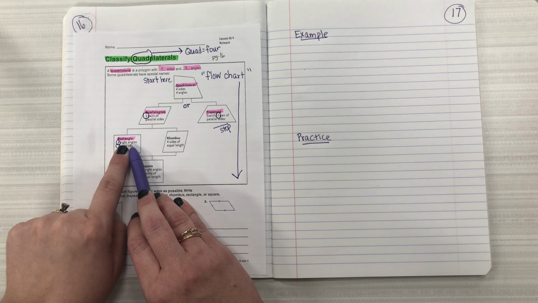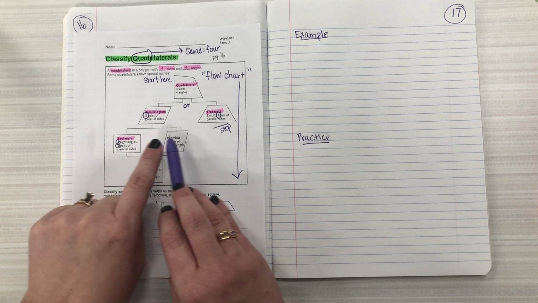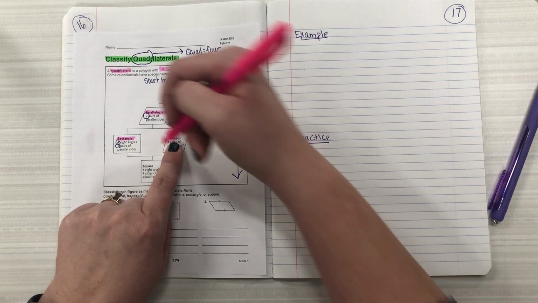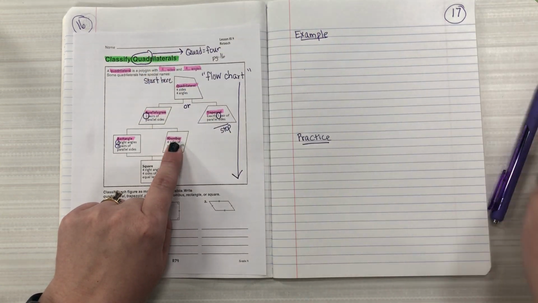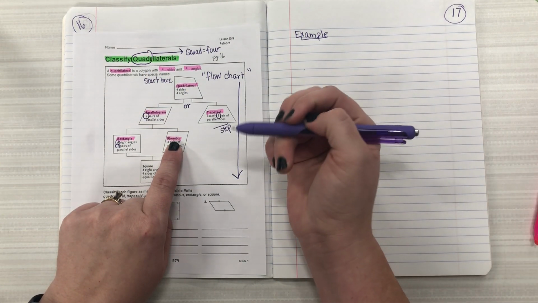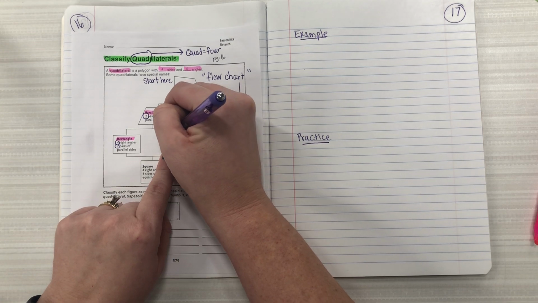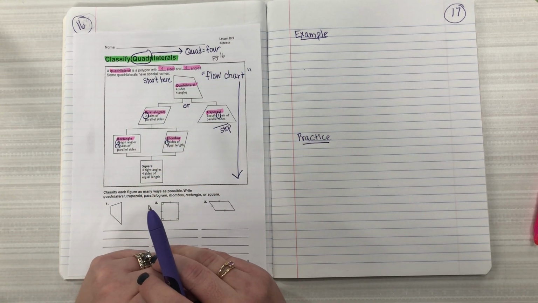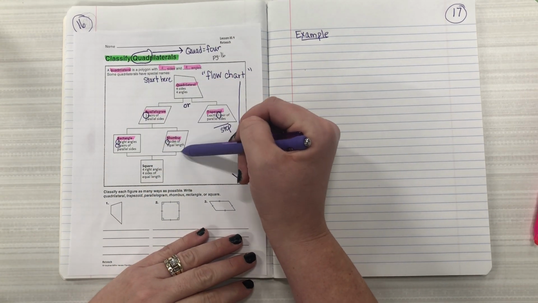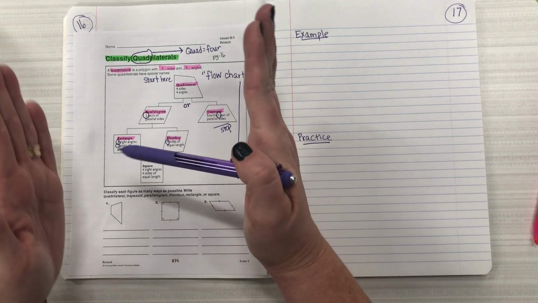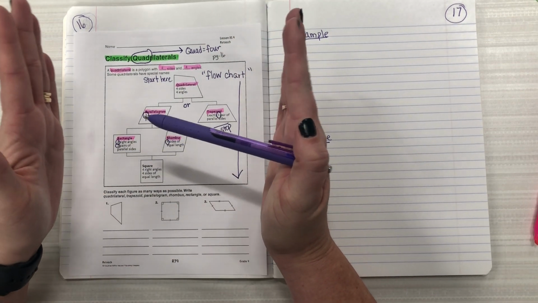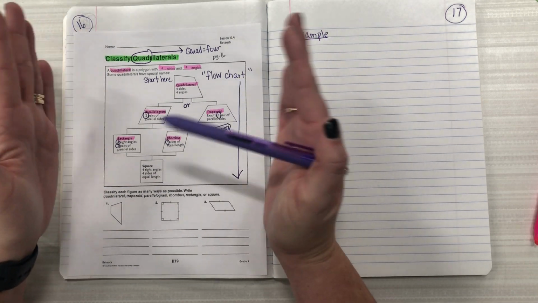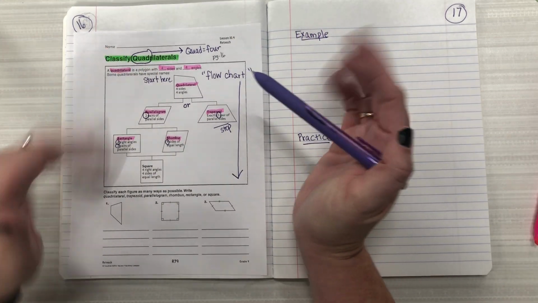Well, if our parallelogram does not have 4 right angles, we would then go to the right side to say it could be called a rhombus instead, because a rhombus has 4 sides of equal length. But you can also see in this particular example, it looks like the box was slouching, maybe something heavy sat on top of it and it's starting to collapse.